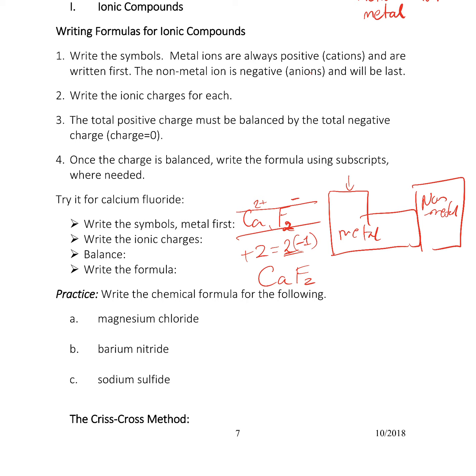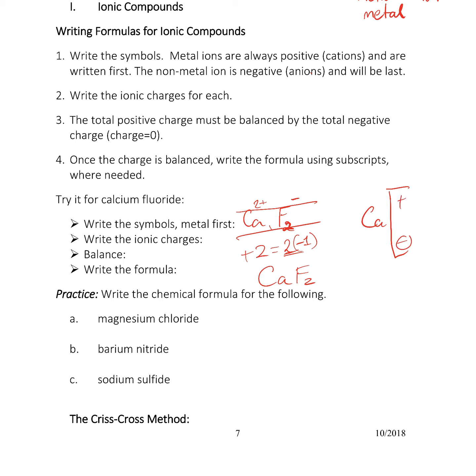Another good representation that I like a lot is to use these building blocks. I like to think about it as calcium is 2+, so I put 2 pluses like this. And I need to make it equal to the fluorines, but each fluorine only brings a -1. So you can see that there's a gap there where there's no equal.